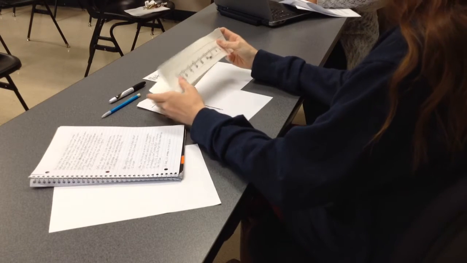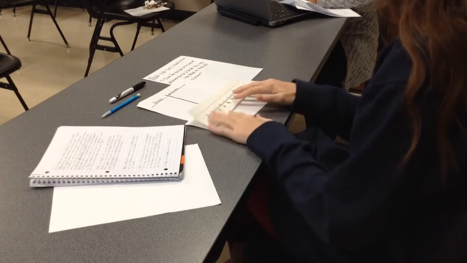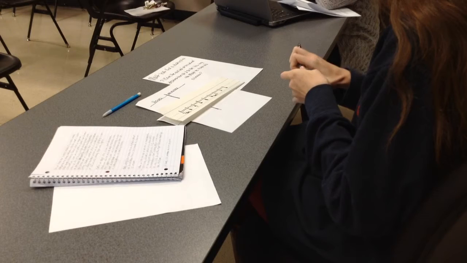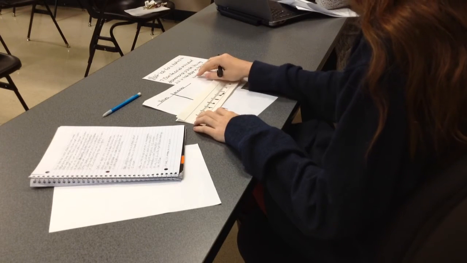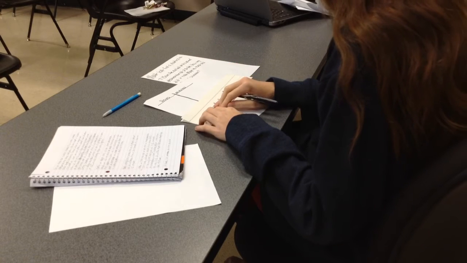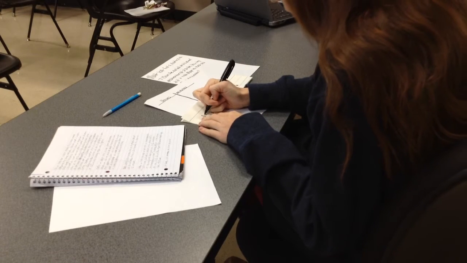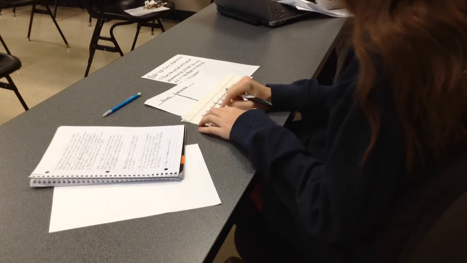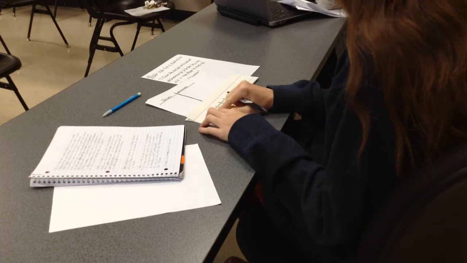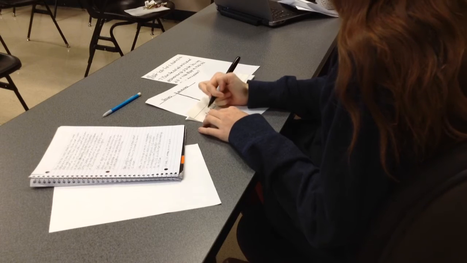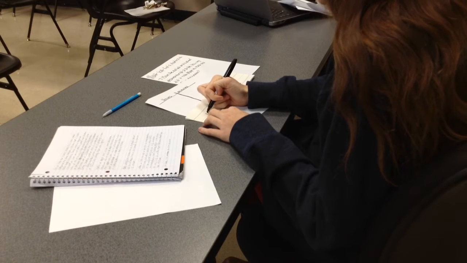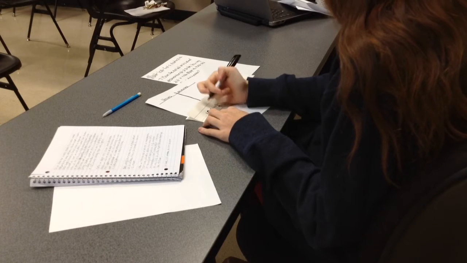So let's go over our number line, or our linear model. We know that Matt started his road trip at 7:15 a.m., so I'm going to put my little mark at 7:15 a.m. right here. To make this easier, we're going to make our 15-minute jump to 7:30.